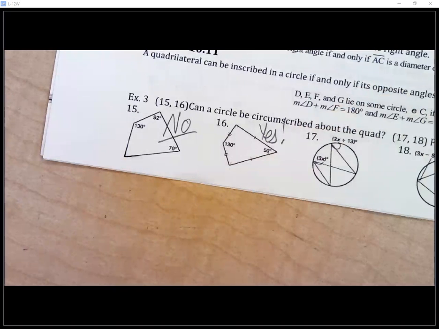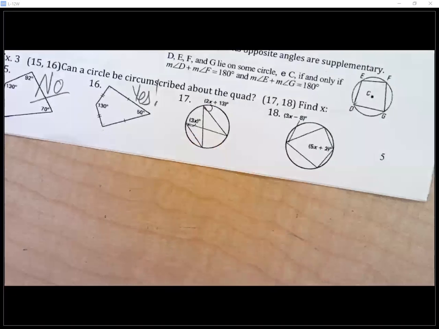Isn't that neat? Jump 17 for one second and just look at 18. Can you write an equation that would solve for x there? Go for it. Try it.